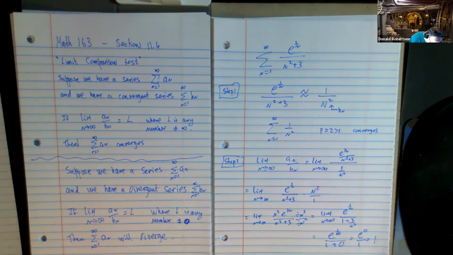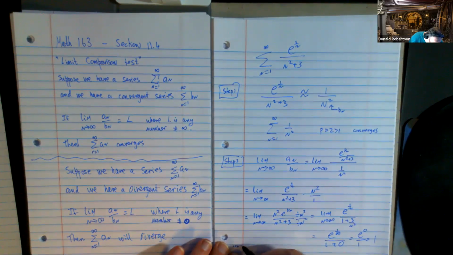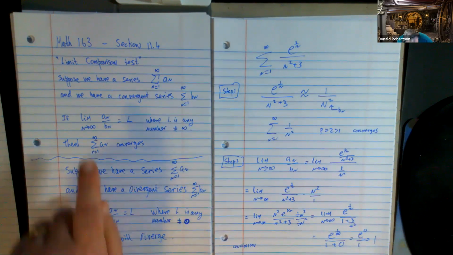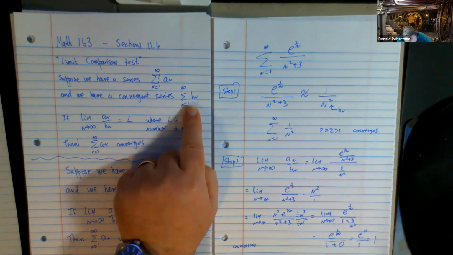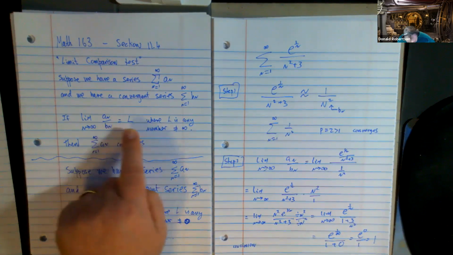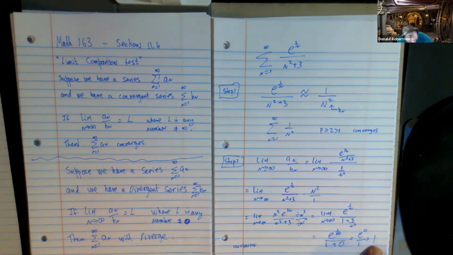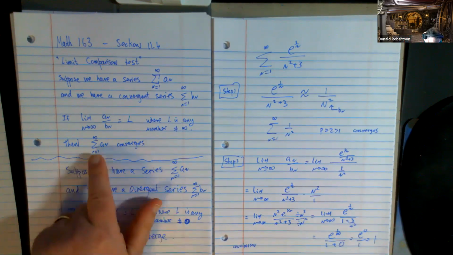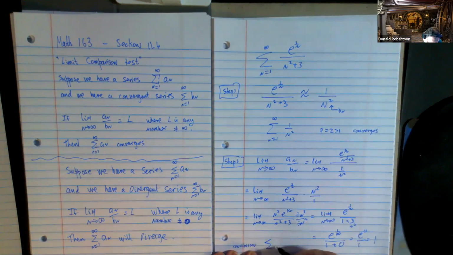Agreed? Now, conclusion. Suppose you have a convergent series, which we have, this guy. Suppose that the limit is a number that's not infinite. Yep, we got one. Conclusion, our guy also converges.